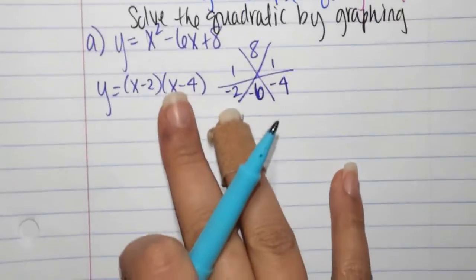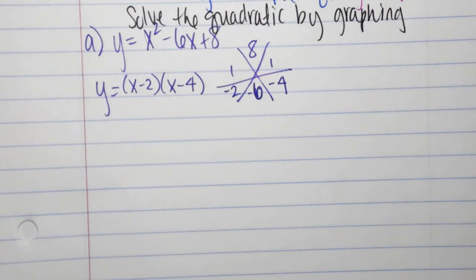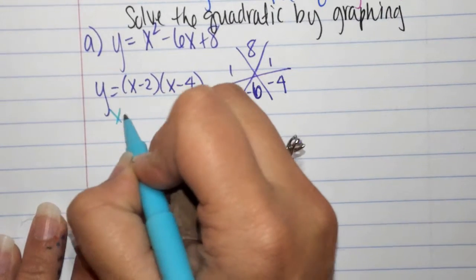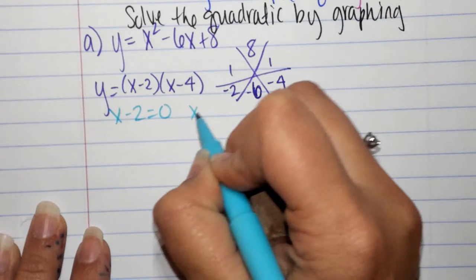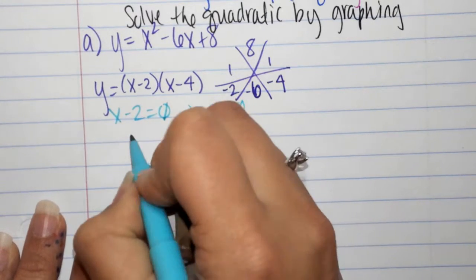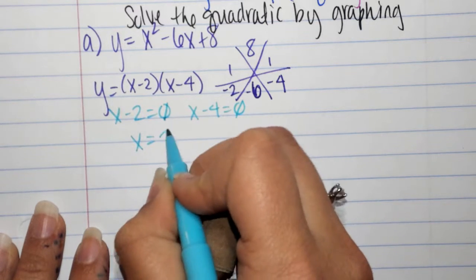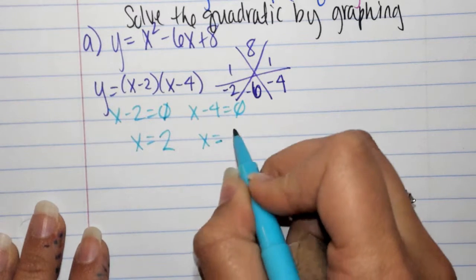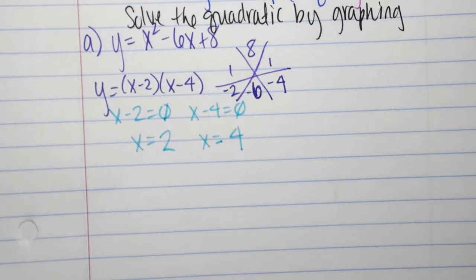So what would we do right here? Just set your x parts equal to 0. And then what would we do? Solve for x. And so we would say x equals positive 2, and x equals positive 4. Does everybody see where we got that from? Is that it? That's it.